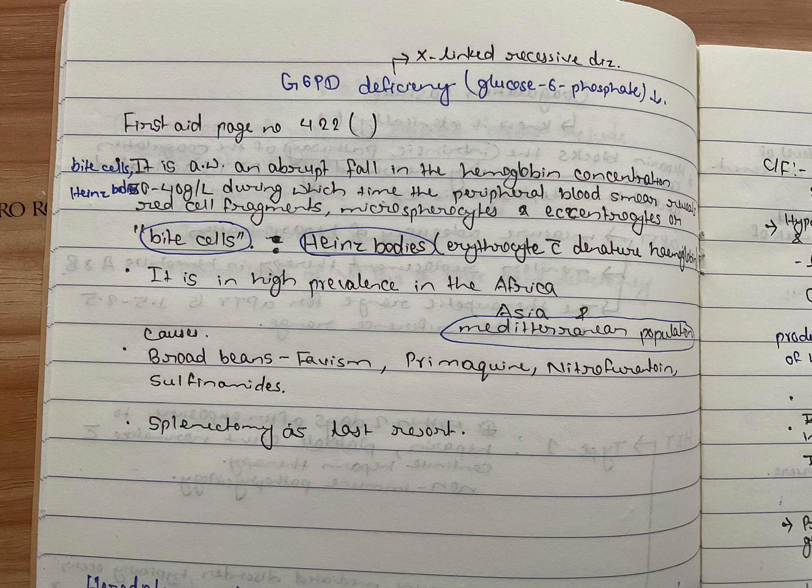Glucose-6-phosphate dehydrogenase deficiency, G6PD deficiency.